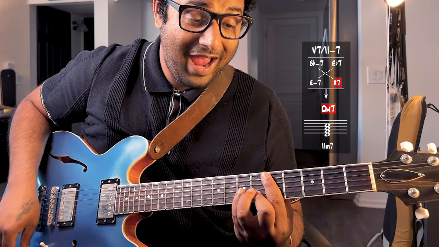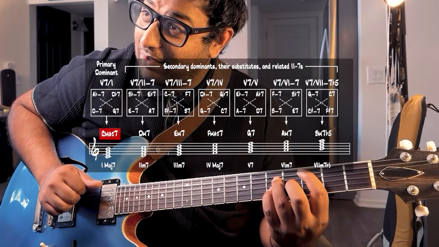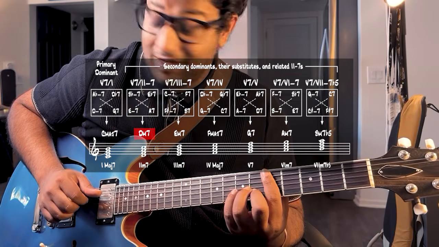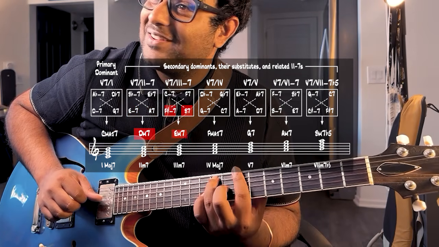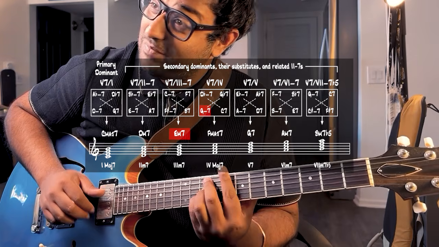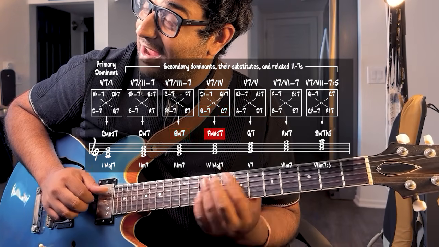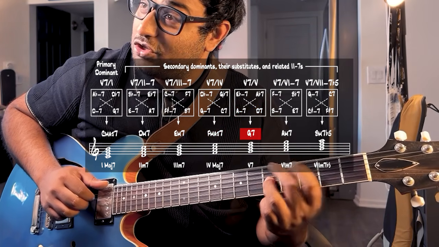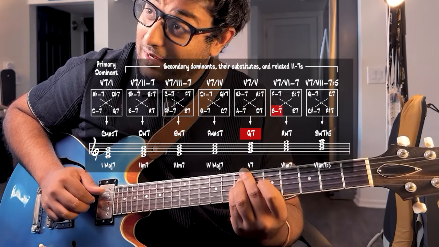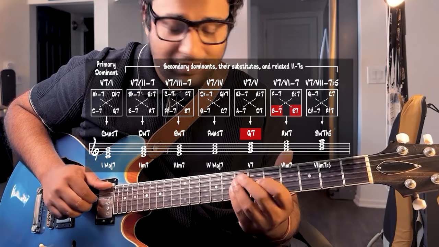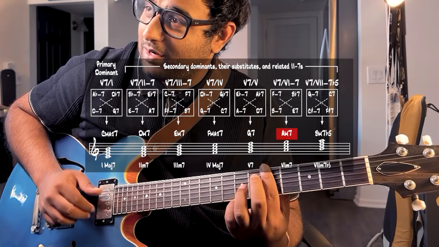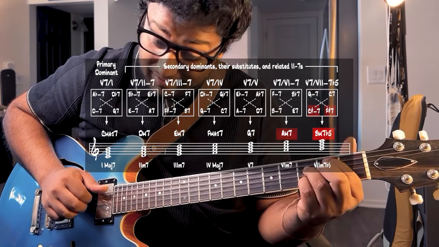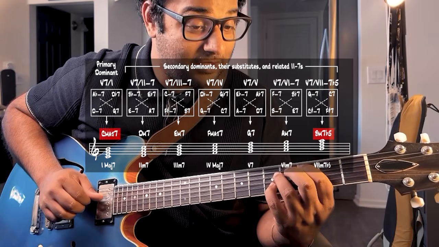Now what we have is C major, E minor, A7, D minor, F sharp minor, B7, E minor 7, G minor 7, C7, F major, A minor, D7, G7, B minor 7 flat 5 or B minor 7, E7, A minor, C sharp minor, F sharp, B minor 7 flat 5 to C major.